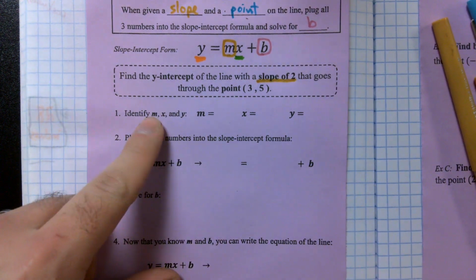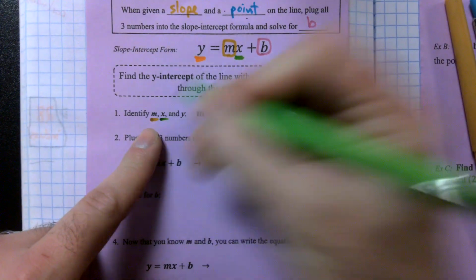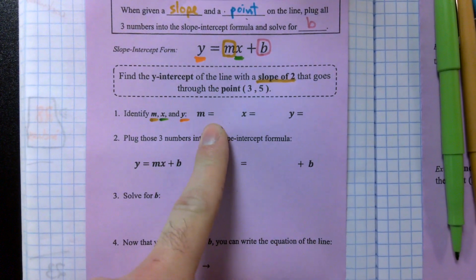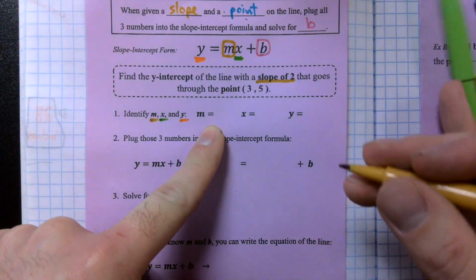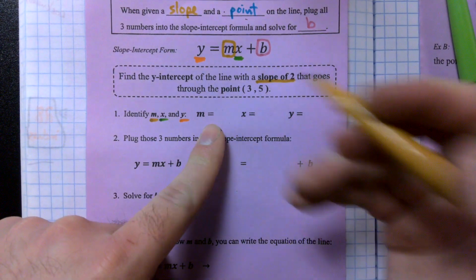So the first thing we're going to do is identify m. We're going to identify x. We're going to identify y. Based on the problem, what is my m going to be equal to here? It says we got a slope of what? 2.